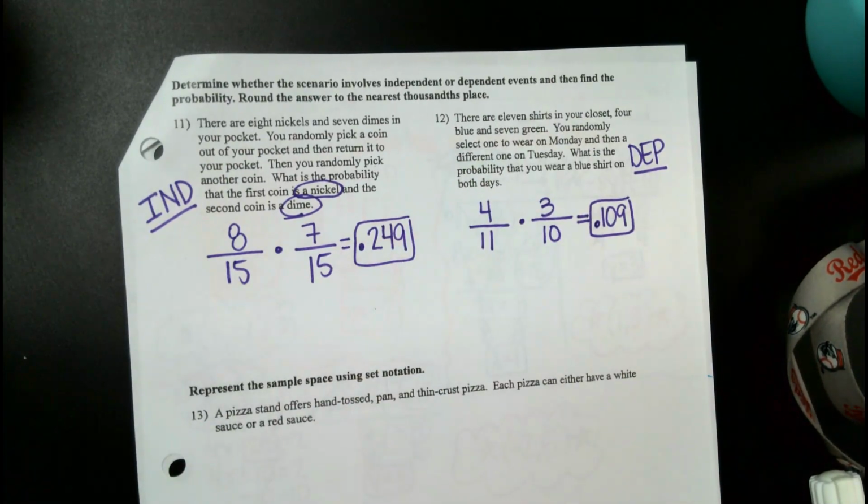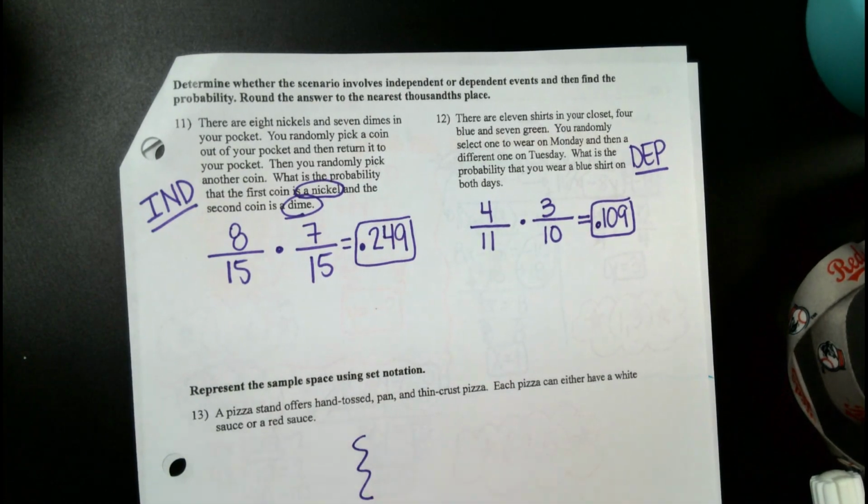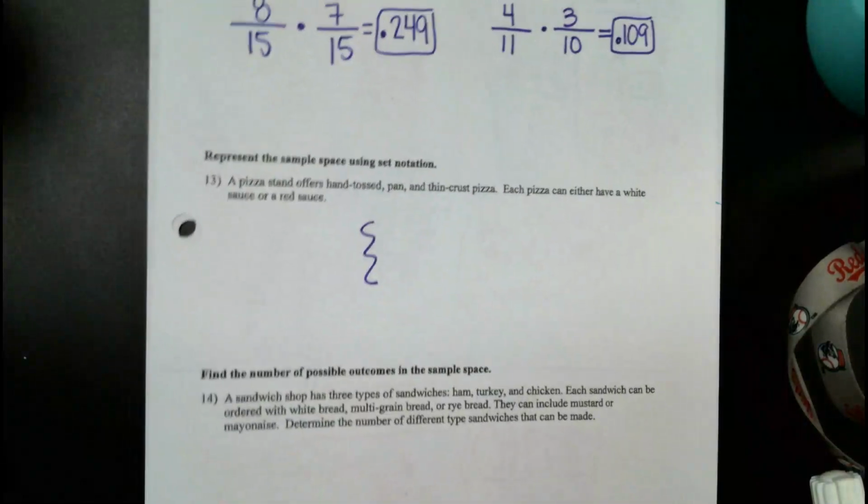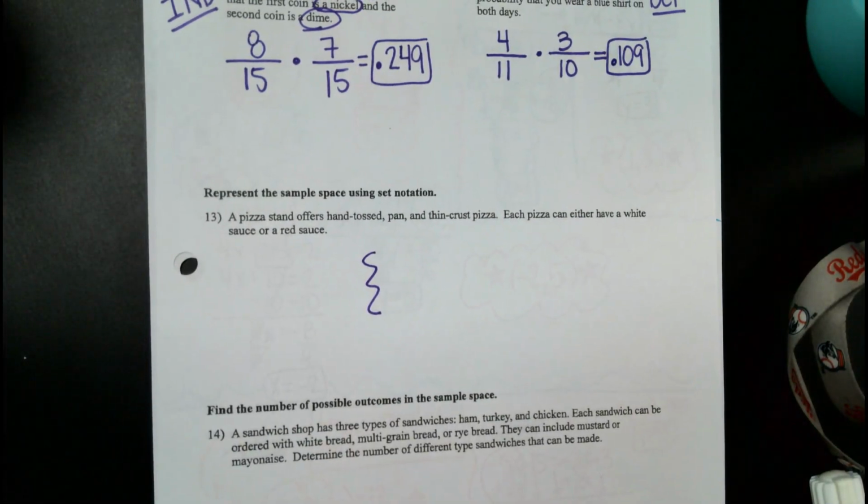Okay. Number 13, it says represent the sample space using set notation. So that's this guy, right? Our fancy little brackets that none of us can make very well. Just scribble, whatever. The slower you go, I think the worse it is. I just try to do it real fast. Yeah, they're not always pretty.